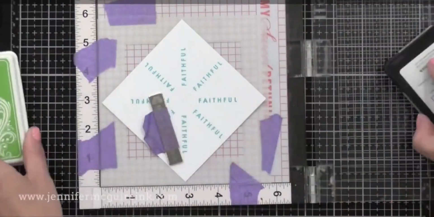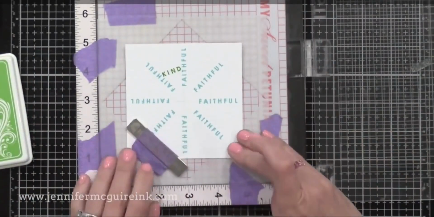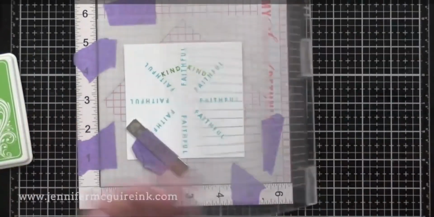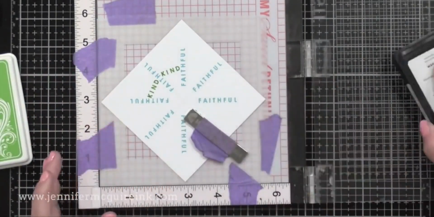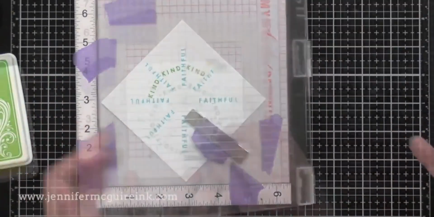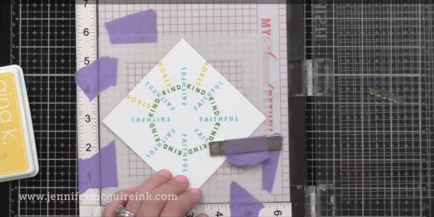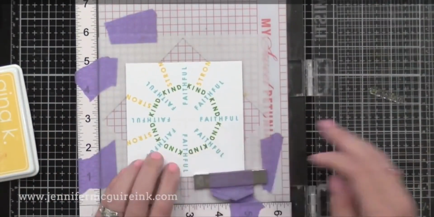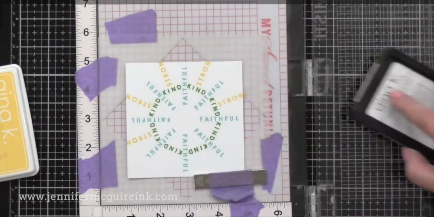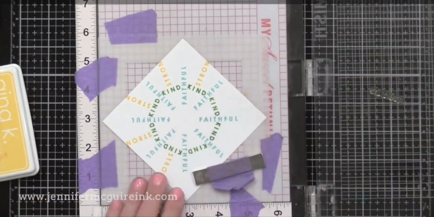Then I can start adding other words in. I really wanted the word kind to be prominent, so I decided to orient that so it goes in a different direction from the other words, forming kind of a circle around my center sentiment that I'll add later. I then started to fill in the rest of the card with additional words and colors. If you're wanting to create a background similar to mine, I will link to my blog at the end of this video, and you can head over there to get photos of the cards, and that will be a good guide for you.